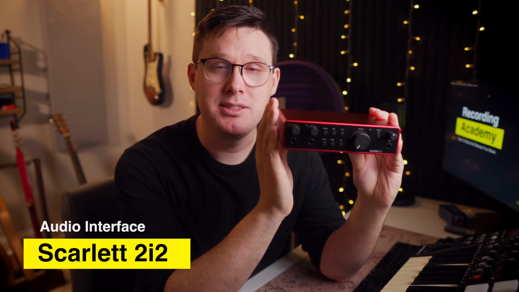An audio interface essentially is an adapter for us. The adapter is going to sit in between our microphone and our computer. We plug our microphones, we plug our guitars into this box, and then the box plugs into our computer so that our computer can understand what's going on.